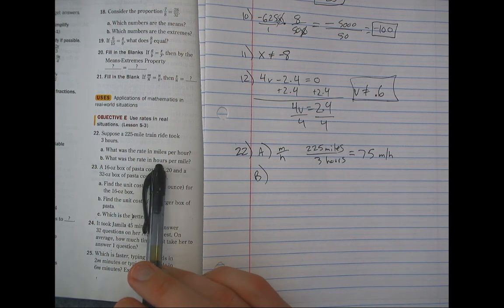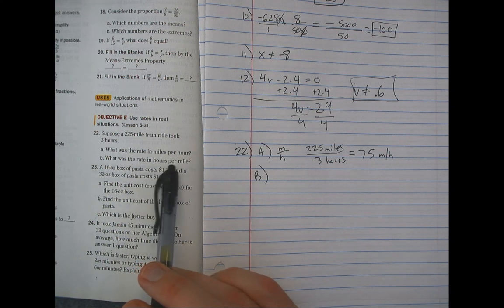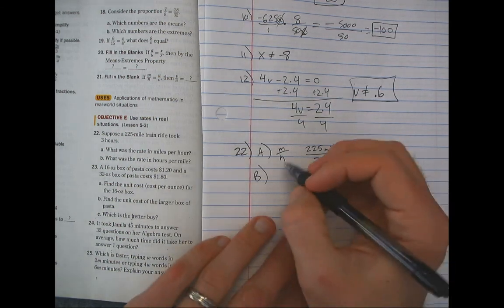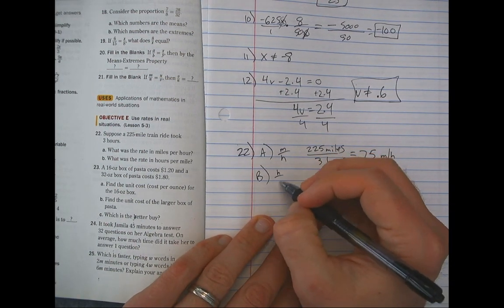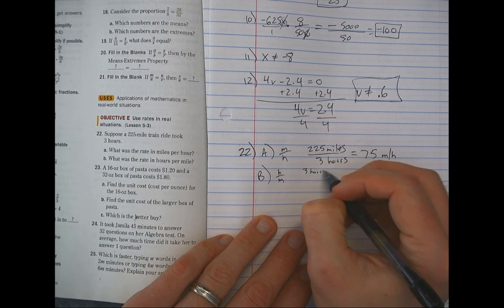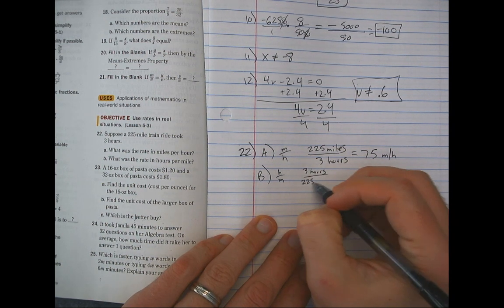So it's going to be a fraction, because it's going to be a fraction of an hour that it takes to go 1 mile. Small little piece of an hour to go 1 mile. So we're going the other direction, hours per mile. So we're putting 3 hours on top, divided by 225 miles.